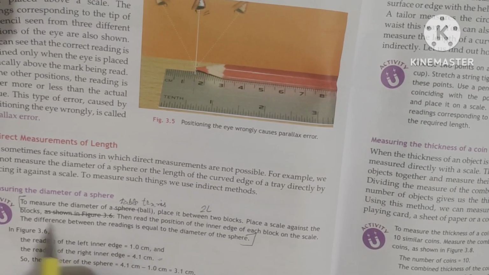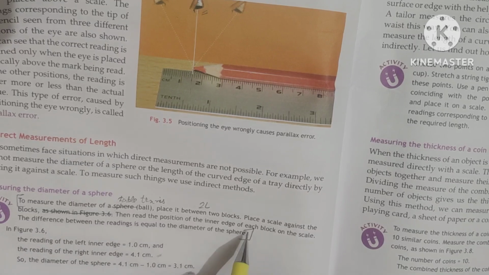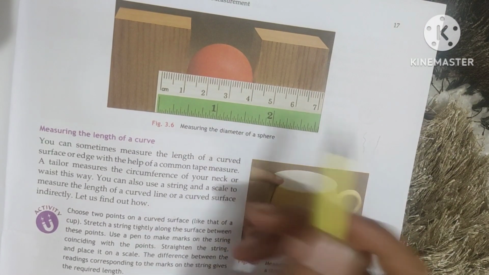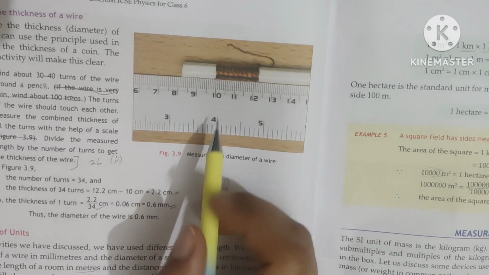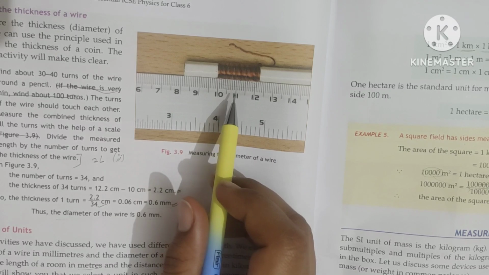Okay. Same process is here. These three lines of the activity are enough to write. This is the picture which is showing. You can draw it simply, in your easy drawing, to showcase it. Next, its B part is how to measure the thickness of the wire.